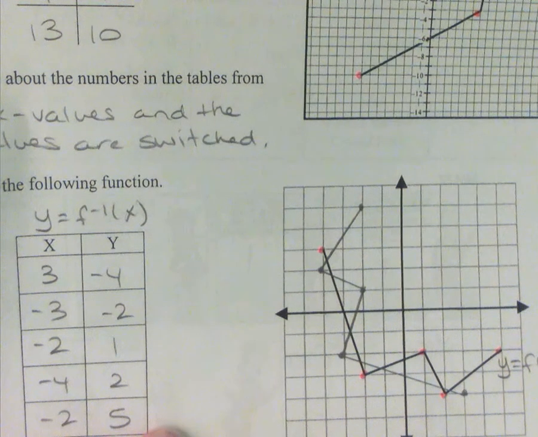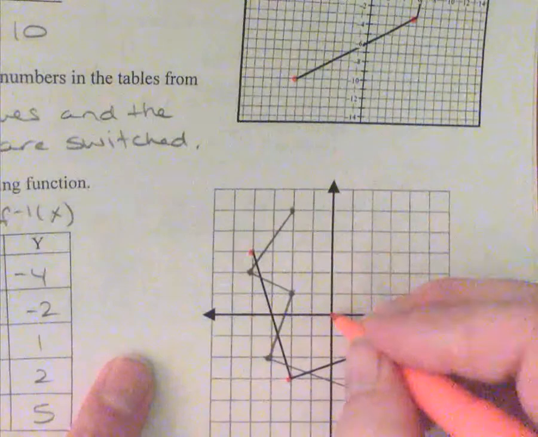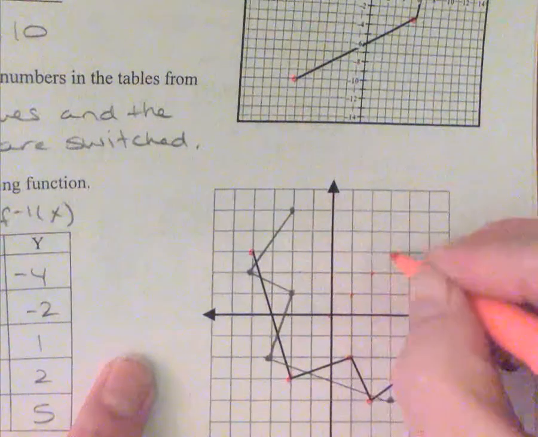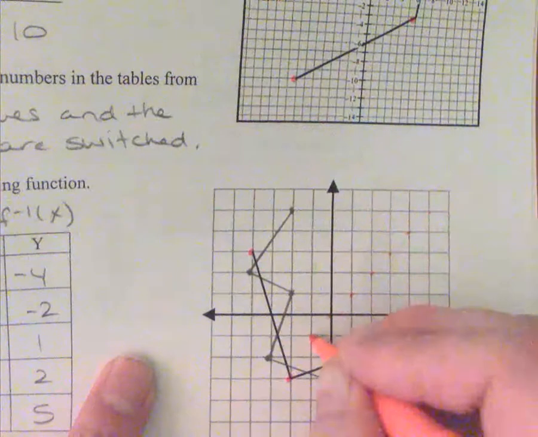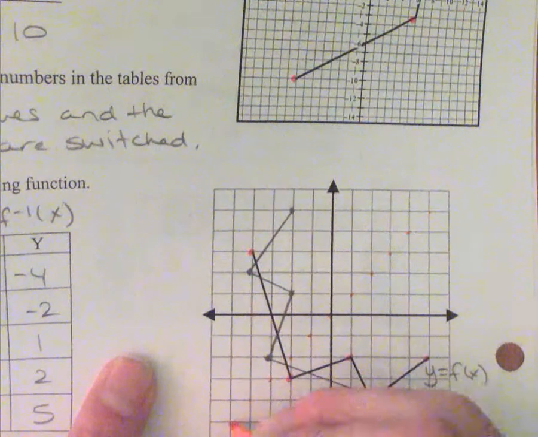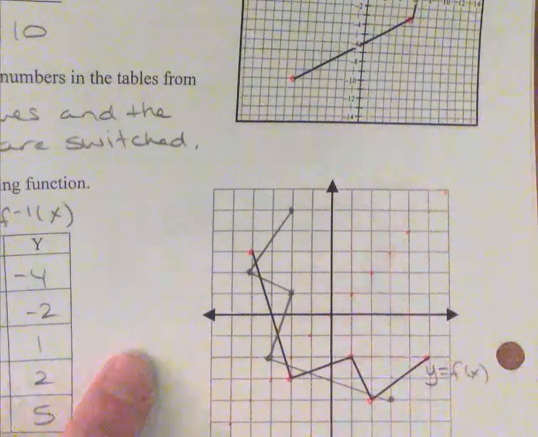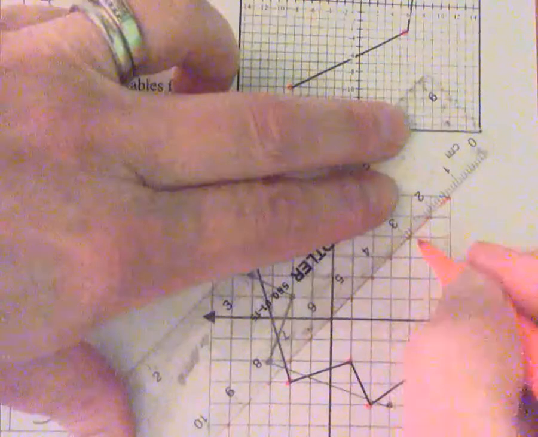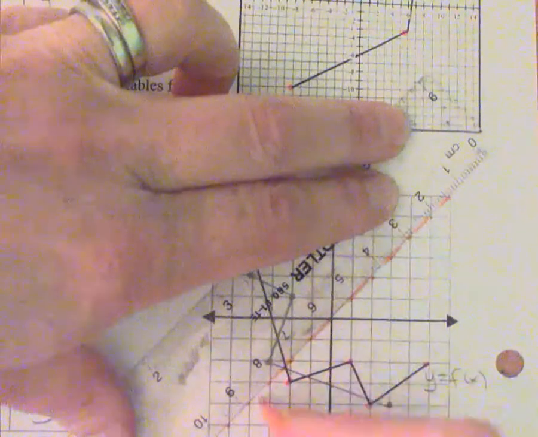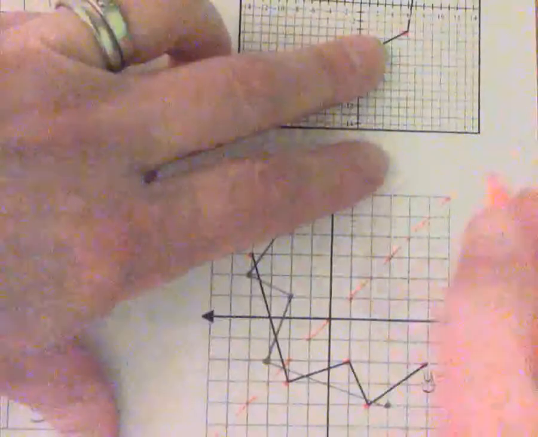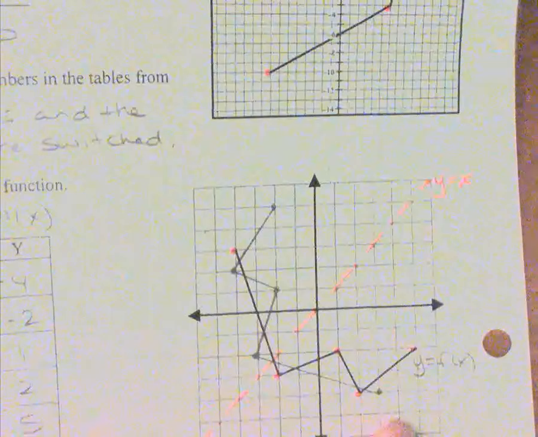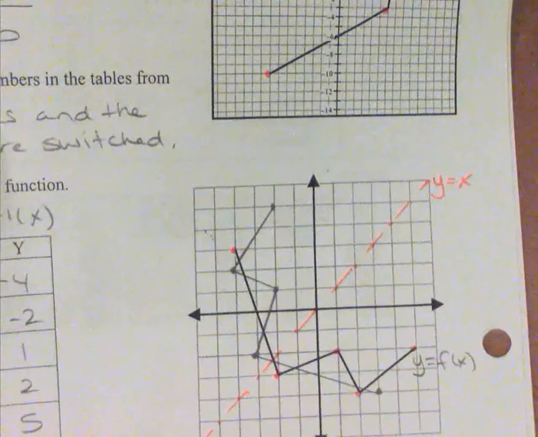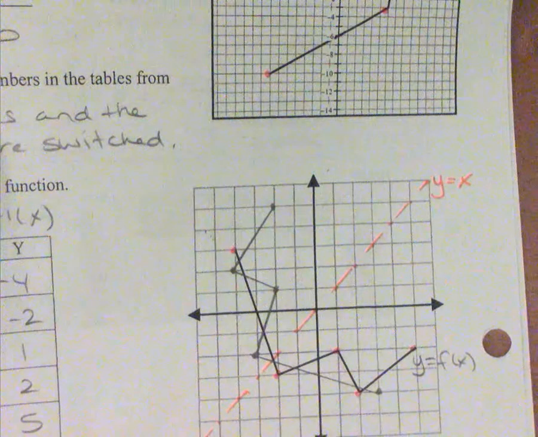Another cool and interesting fact about inverse functions is that they are symmetrical over the line y is equal to x. So I'm going to put in the line y is equal to x. These are the same distance from that line, from the inverse to the original. So this is the line y is equal to x. And if you look, it's like a mirror image from one side to the other.